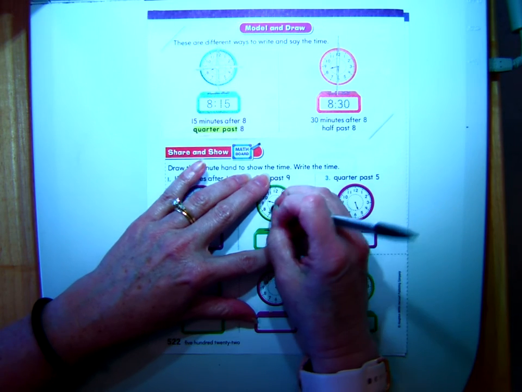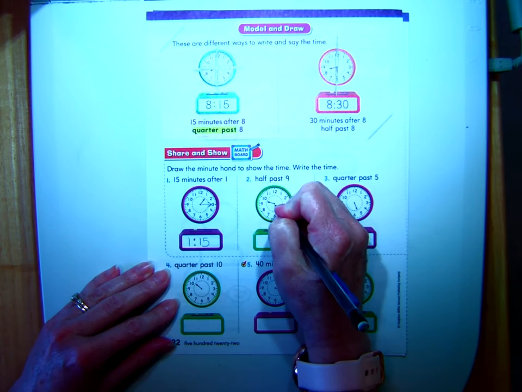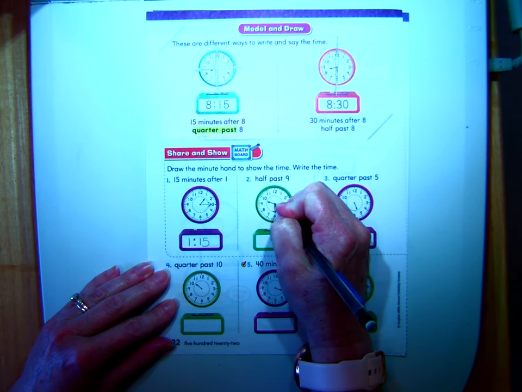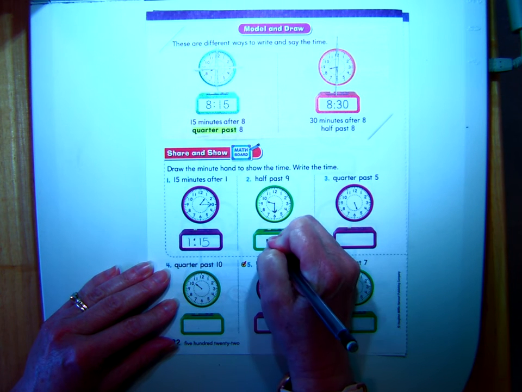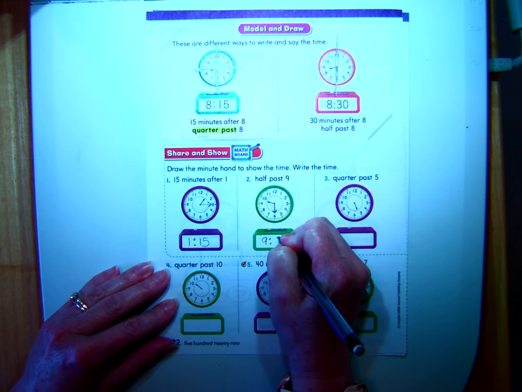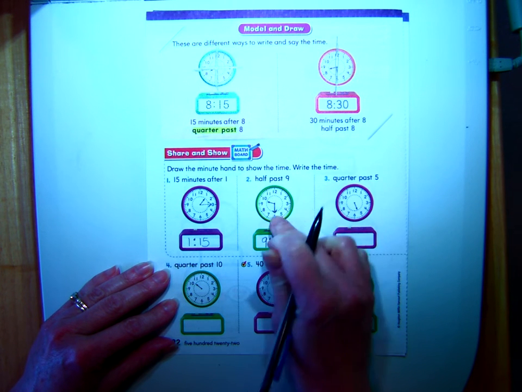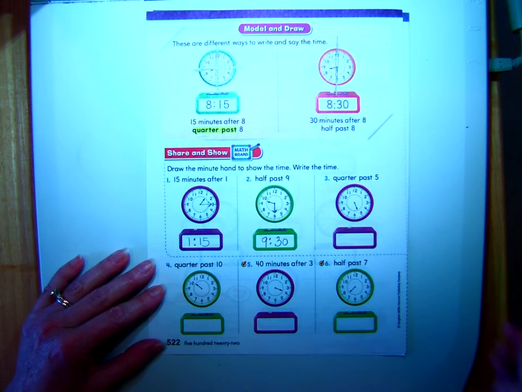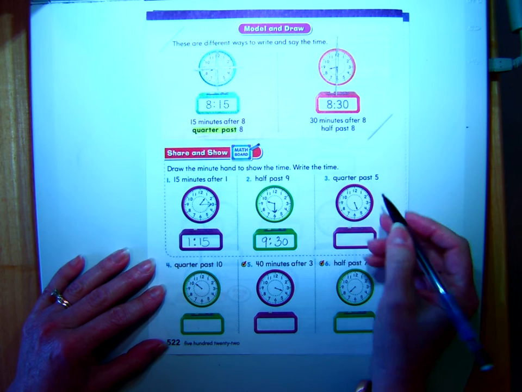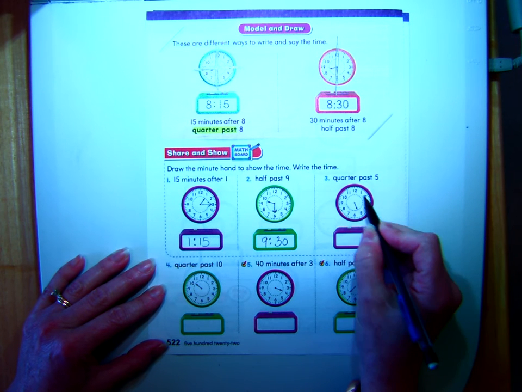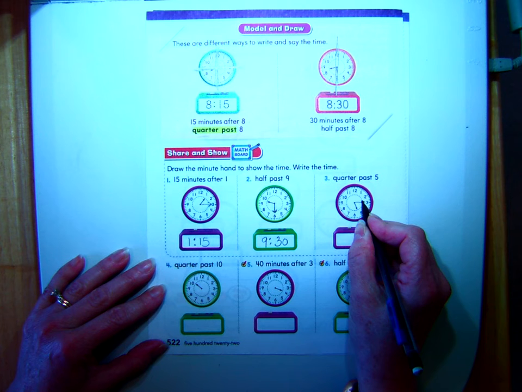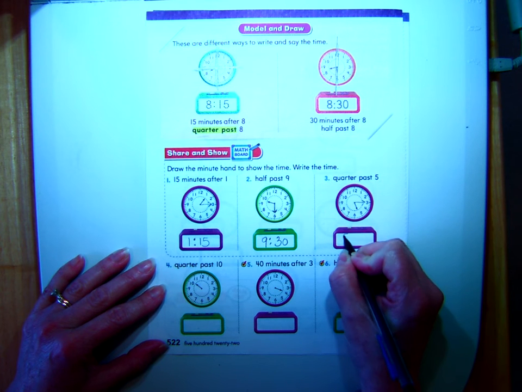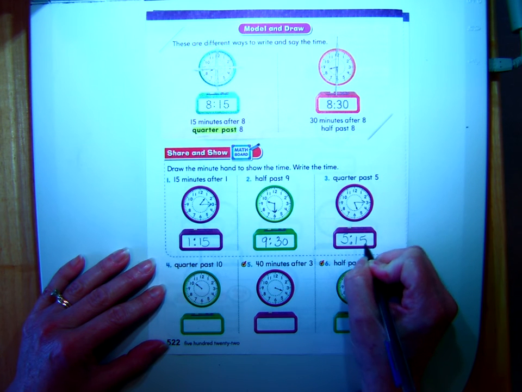I have to make it a little bit longer, I feel like. So that is half past 9 would be 9:30. Half past 9 is 9:30. Quarter past 5. So quarter would be that quarter, 5, 10, 15. So it's going to be 5:15.